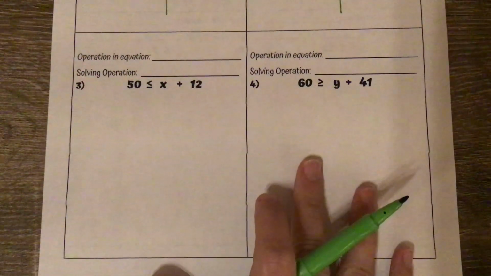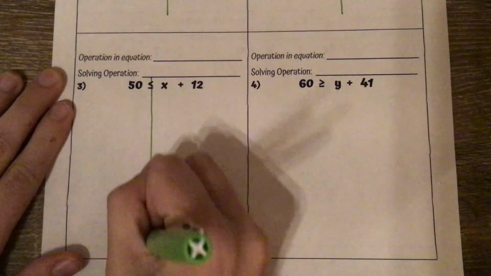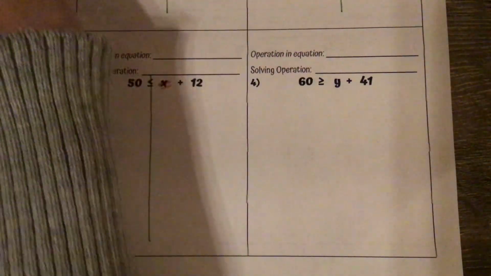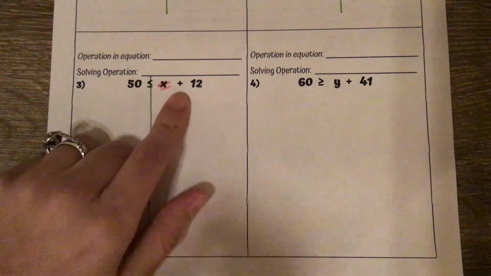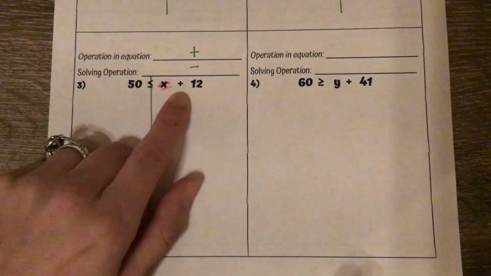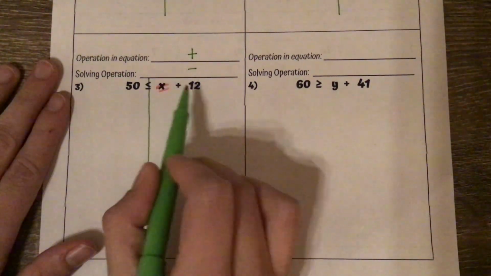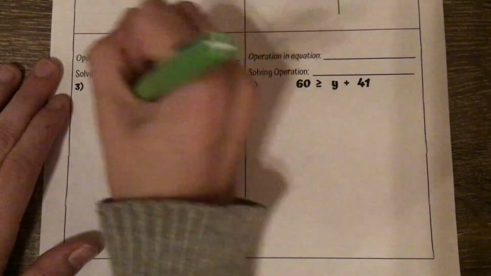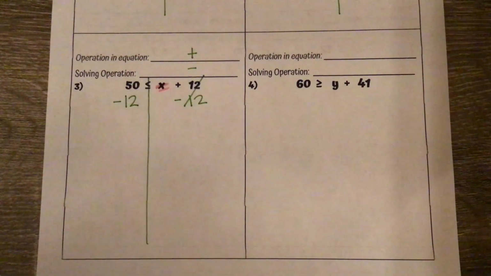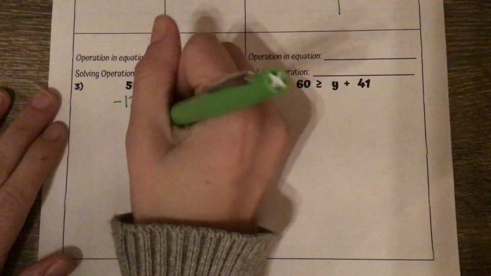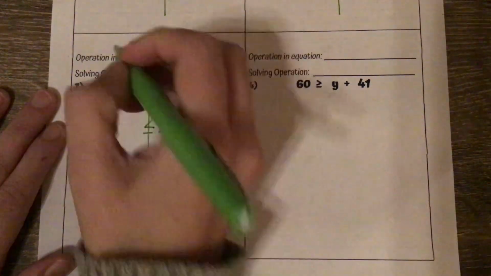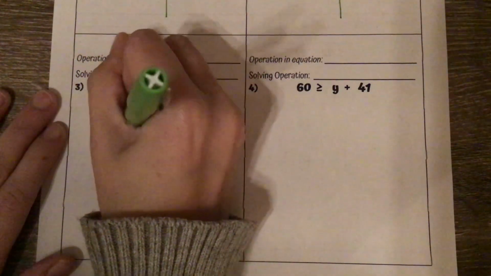All right, number 3. Drawing my line down the inequality sign, highlighting my variable. Looking at the side with the variable, the operation that's in the equation is addition, which means our solving operation is subtraction. The number that we were adding on that side is 12, so that's the number I'm subtracting, 12, from both sides. It cancels out on the side with the variable. We are left with our variable. I'm bringing that down, bringing down my inequality symbol, and bringing down 50 minus 12 is 38.